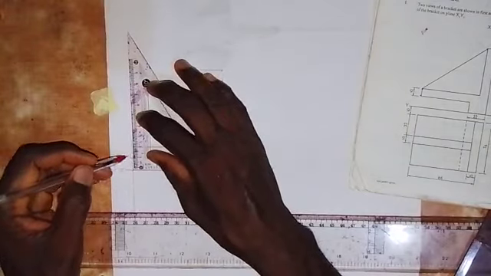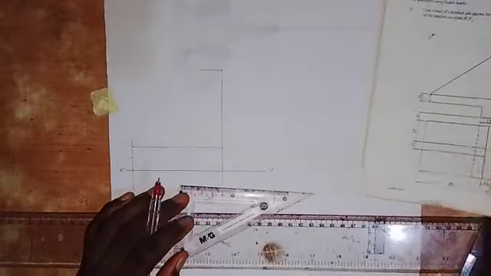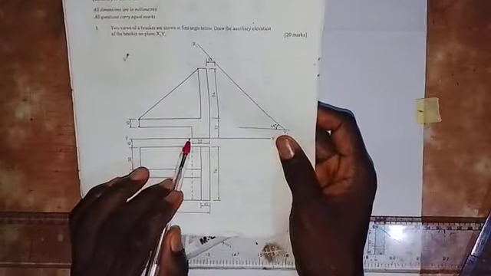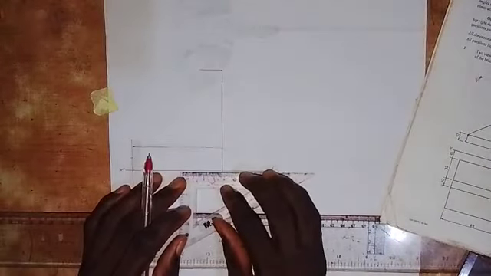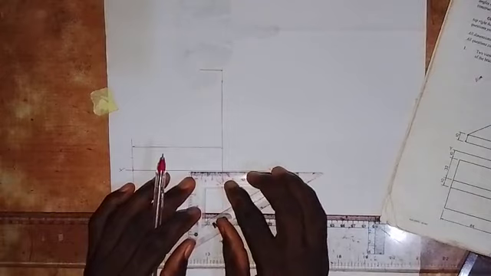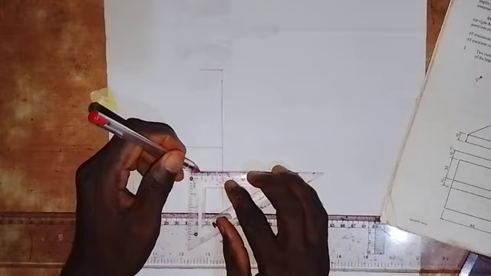Then from this point, from here to here is 22 millimeters, so we take 22 millimeters forward.